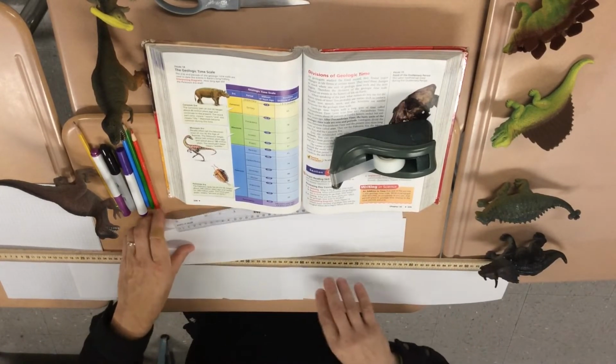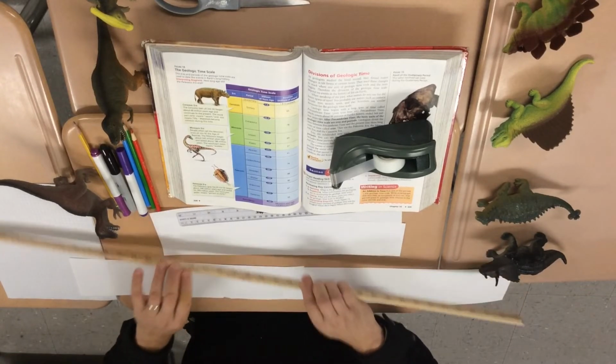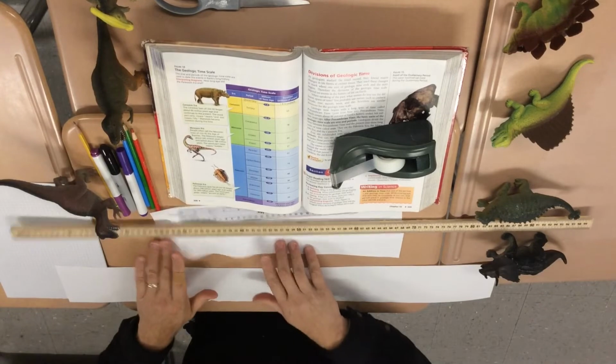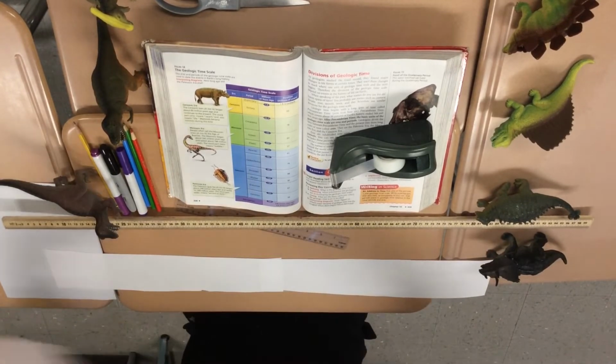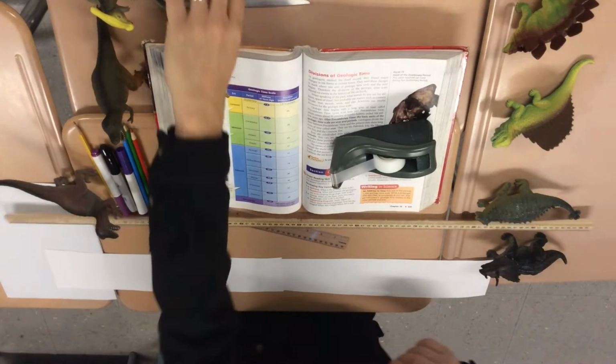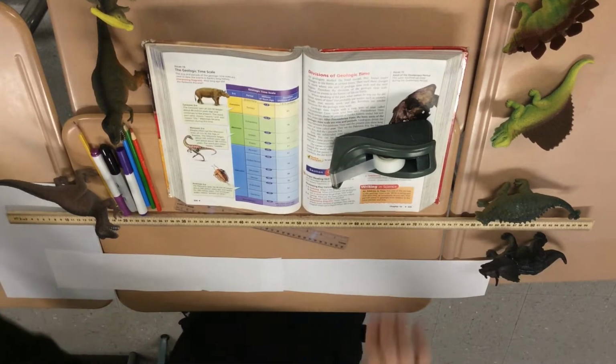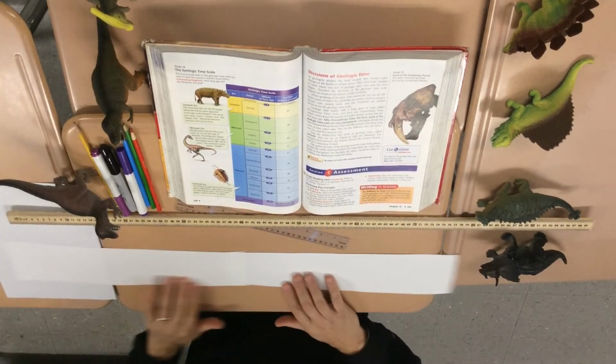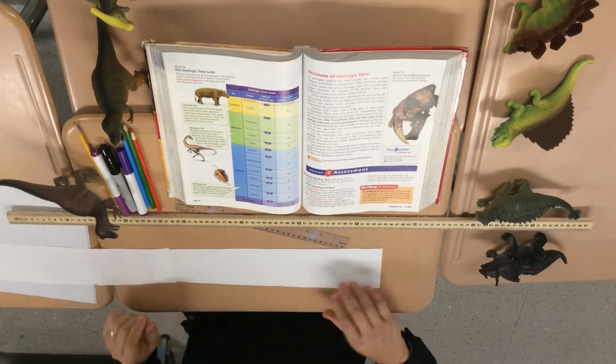So for today, I think we can get away with just 2 pieces taped together. We'll set our other stuff off to the side. We don't need scissors anymore. We won't really need our tape anymore. And now we're going to start our timeline.